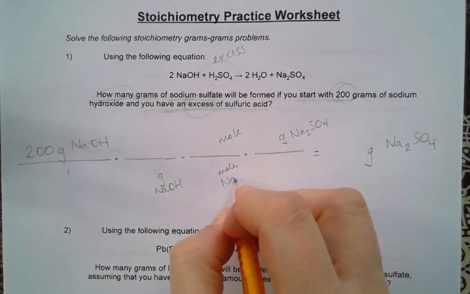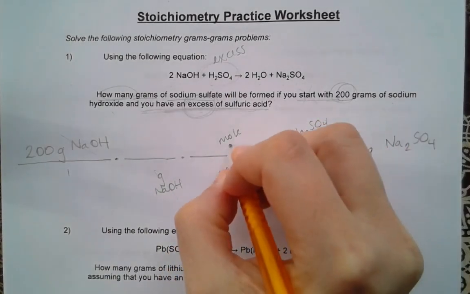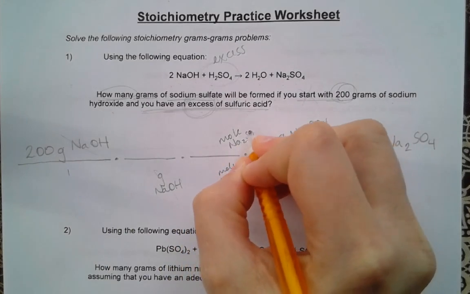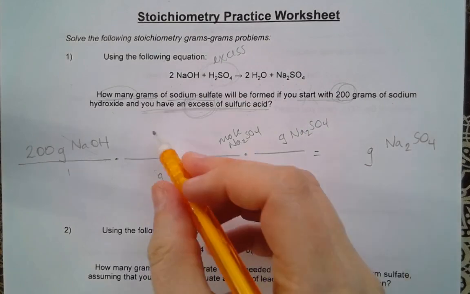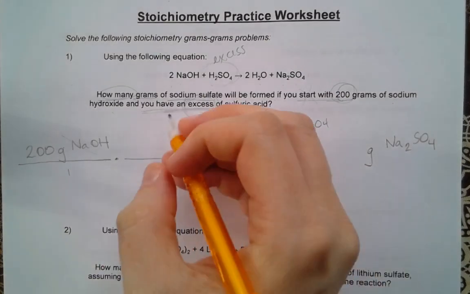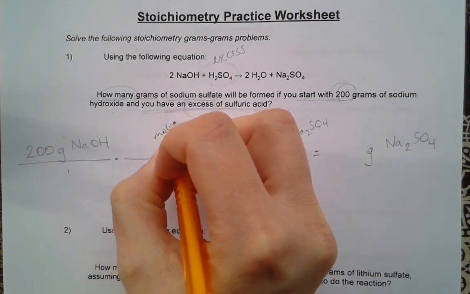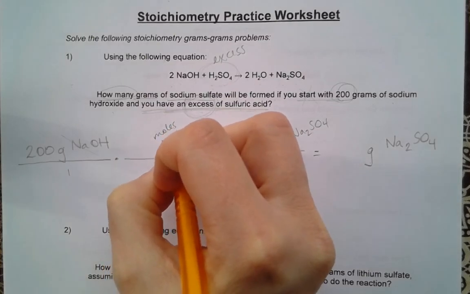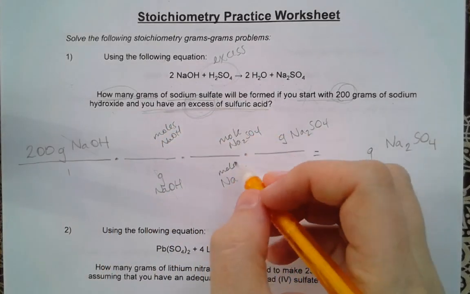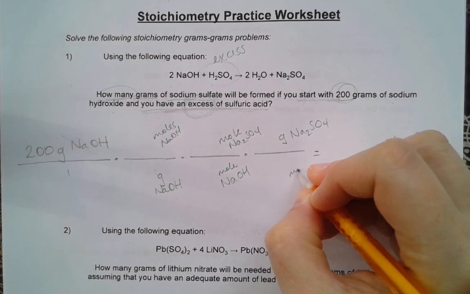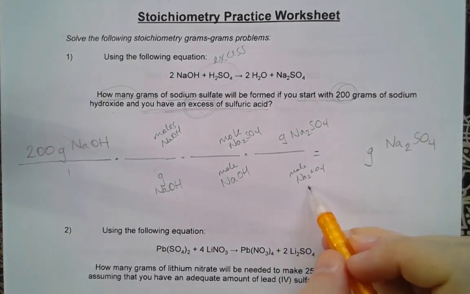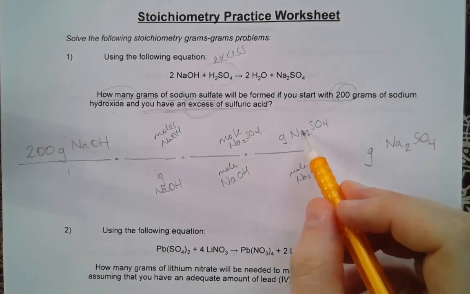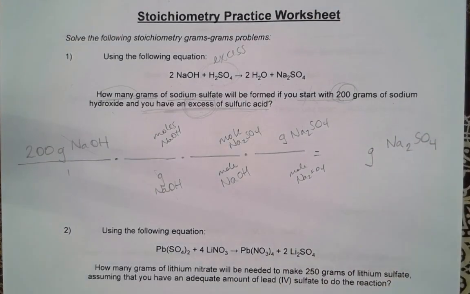Cancel out the thing you're getting rid of, solve for the thing that you want. And then go ahead and fill in. Take it backwards. You're solving for moles of the starting thing so that you can put it through this reaction step. Here you've got moles of the ending thing. And in this step, you're just turning that into grams so you can put it back on the scale.